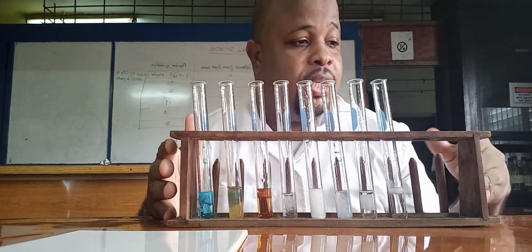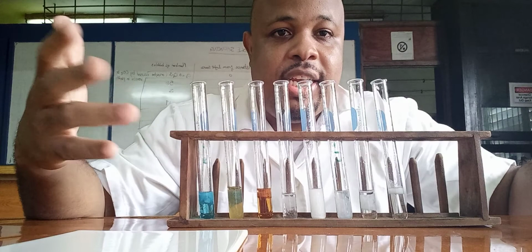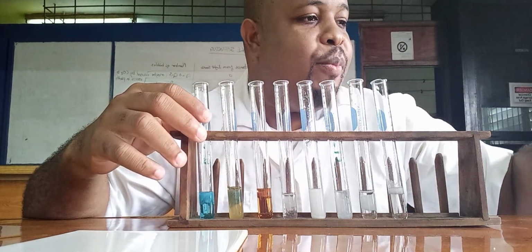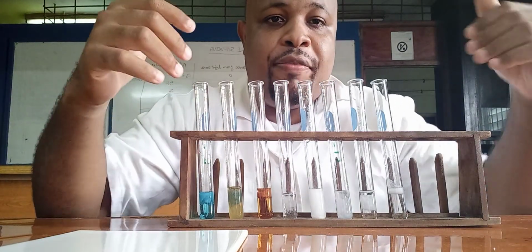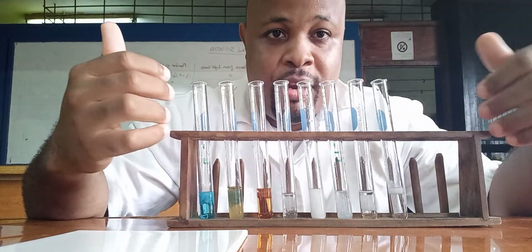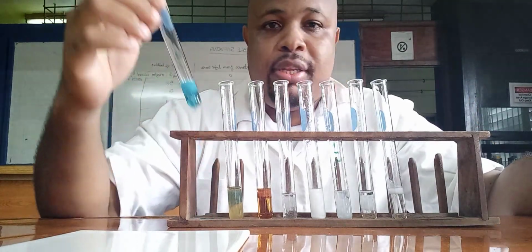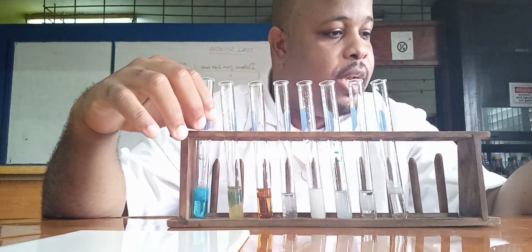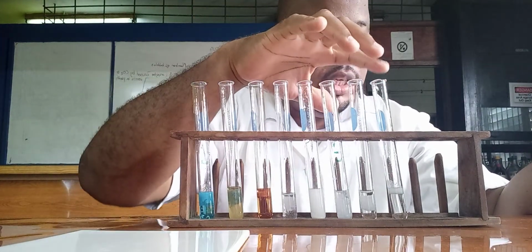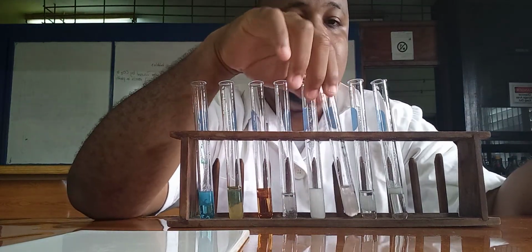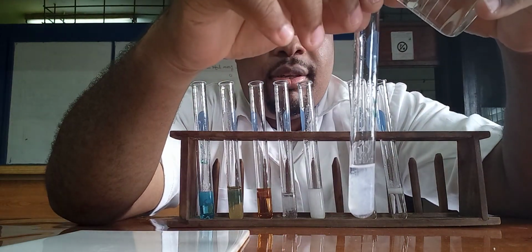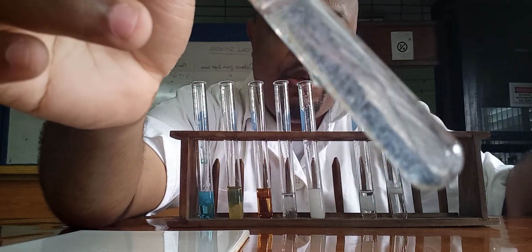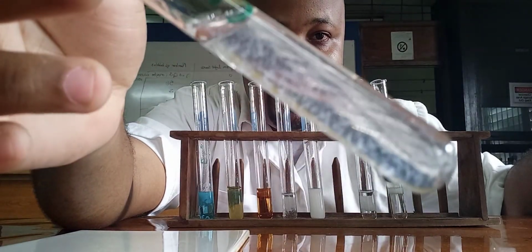Now what we're going to do is add the sodium hydroxide in excess. So we're going to add an adequate amount, and then we are going to see if the precipitate remains or if it dissolves. Let me start with zinc. This is calcium, this is aluminum, this is zinc. Clearly we see that the precipitate is dissolving.